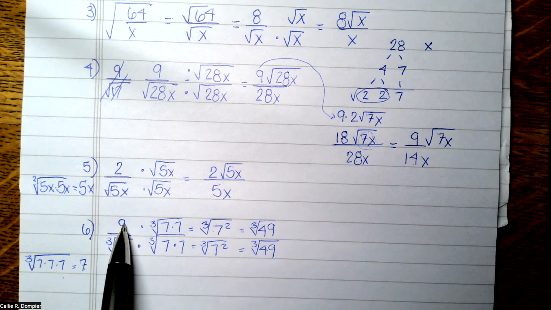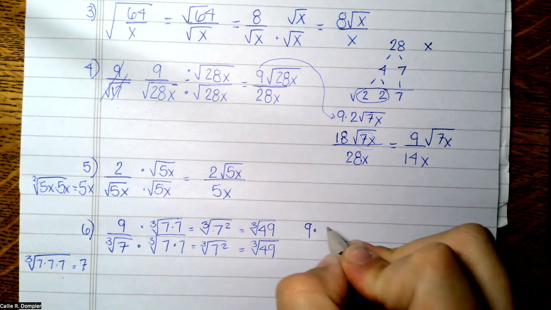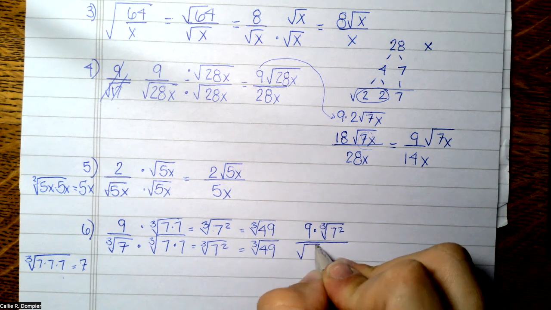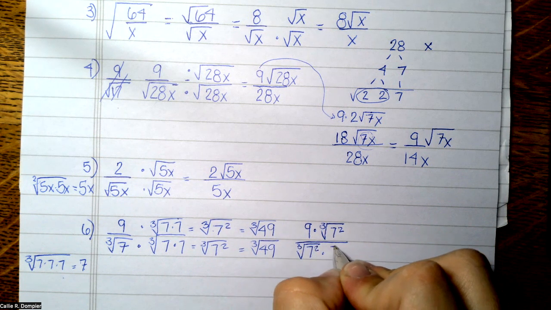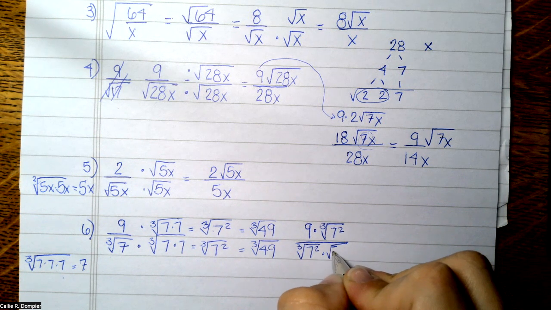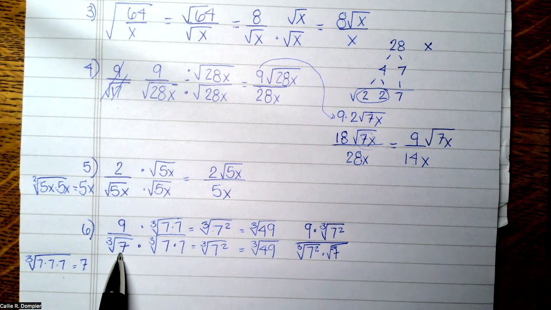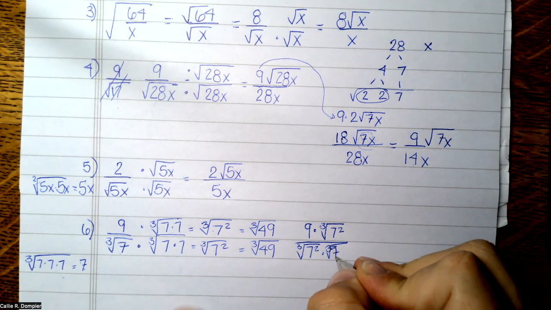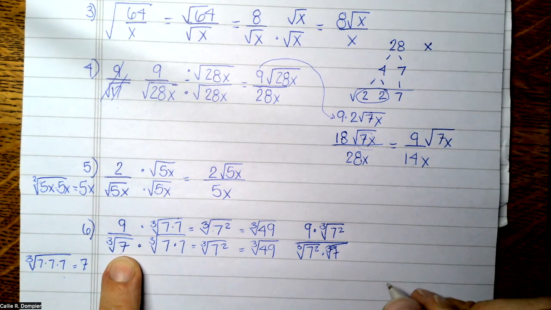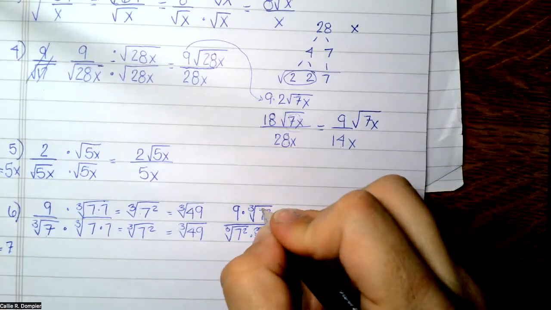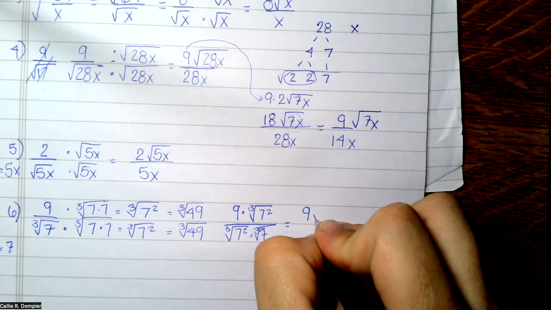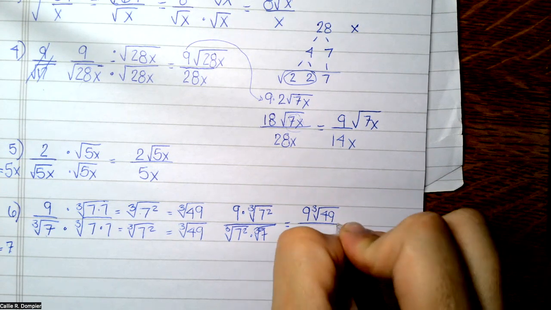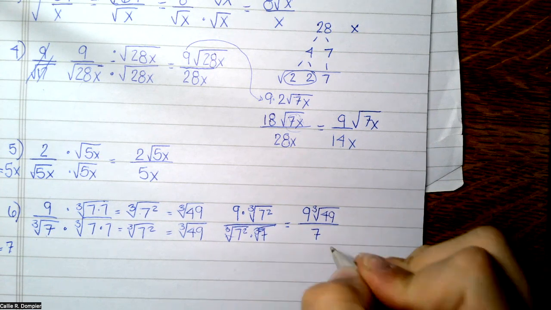So basically we're multiplying 9 times the cubed root of 7 squared, right? And then we're going to do the cubed root of 7 squared times the cubed root of 7. I apologize. It should be that first, right? So that is that. This is our original. I think I made that confusing. All right, so 7 squared is 49. So on top we have 9 times the cubed root of 49. And here we have canceled out, and so we just have 7.